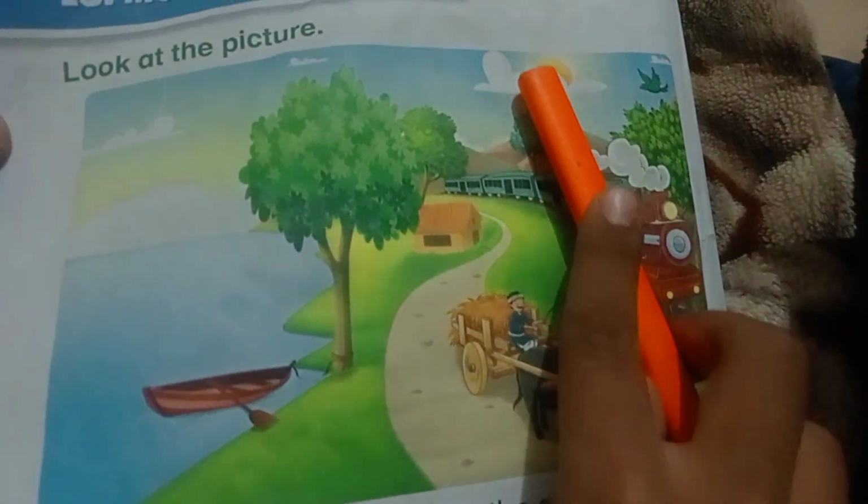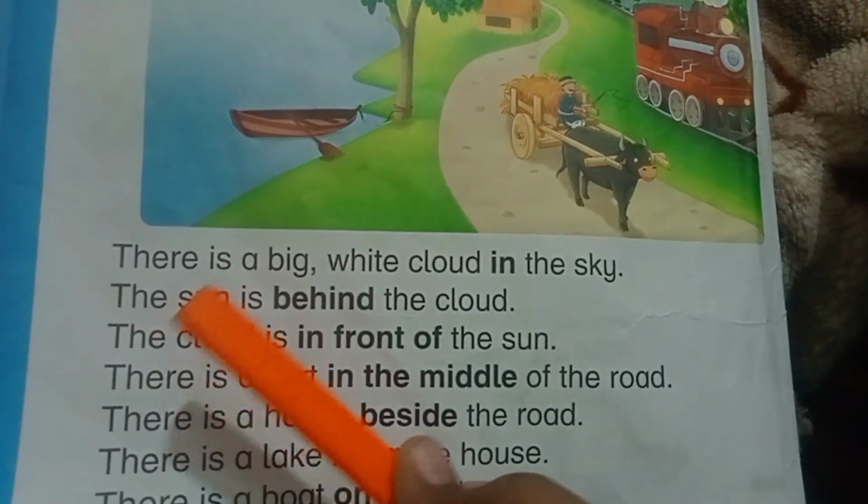There is a big white cloud in the sky. Where is the big cloud? Here it is. Okay. Read the next line. The sun is behind. Spell it. B-E-H-I-N-D. Behind.